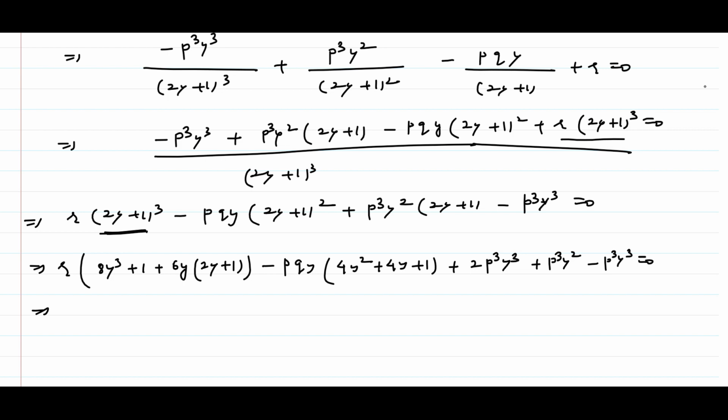So now open the bracket here, it will give 8r y to the power 3 plus, here will be 6 times 2, that is 12 y square multiplied to r, that is 12 r y square, that is 6y multiplied to r, that is 6yr.